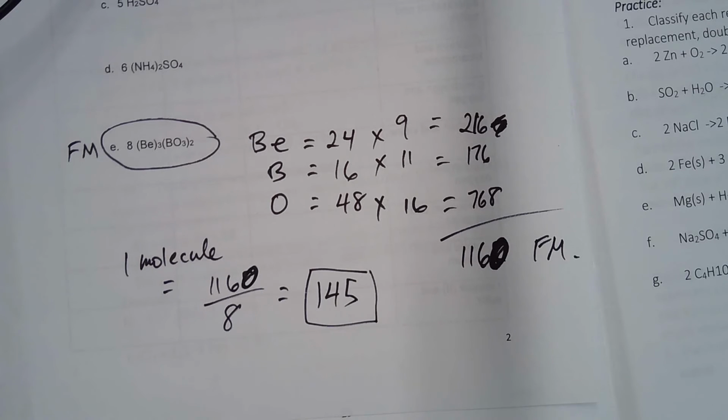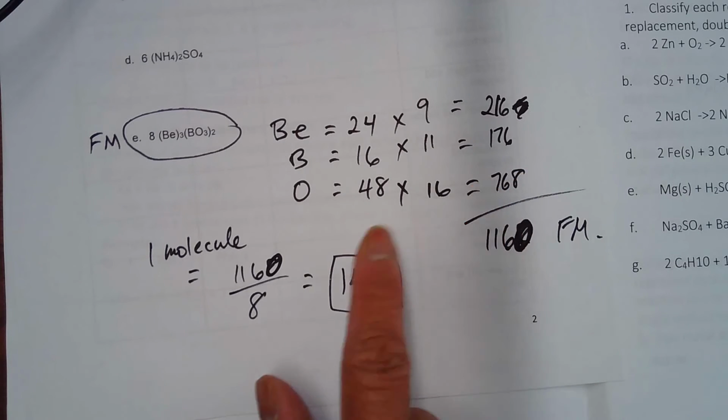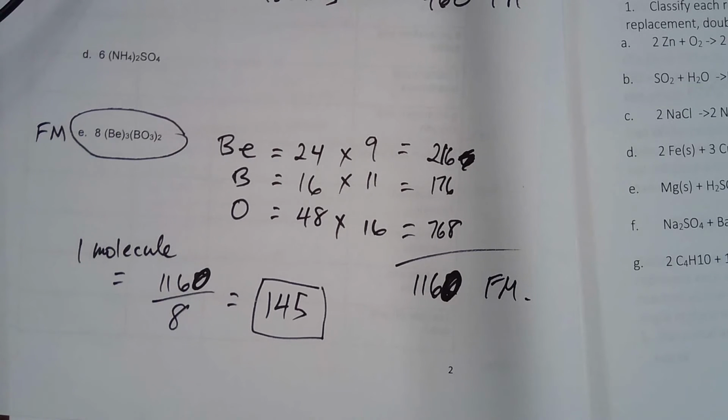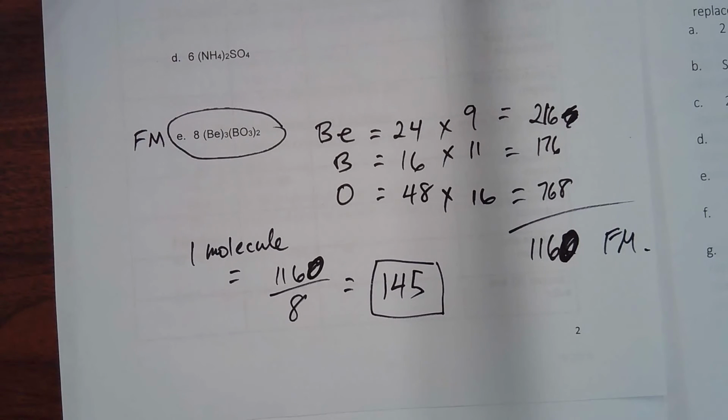Did everyone get this? Not everybody has the same one. Why not? Let me double check. So 24 times 9. Is that from the quiz? 24 times 9 is 216. Yeah, that's right. 1160. So for 1 molecule, you divide it by 8, 145. Okay? Good to go?